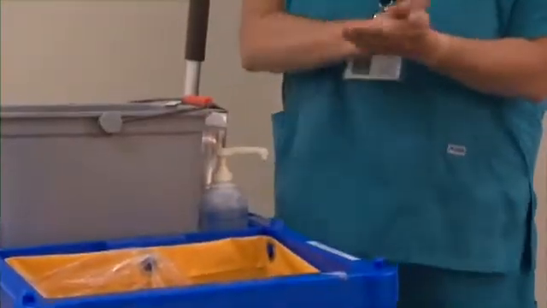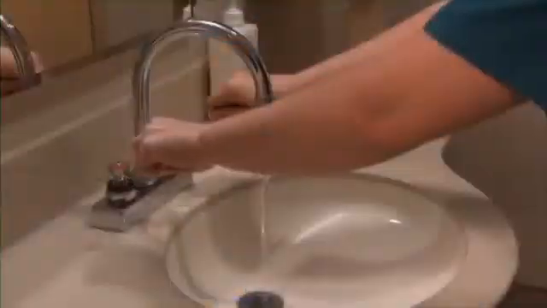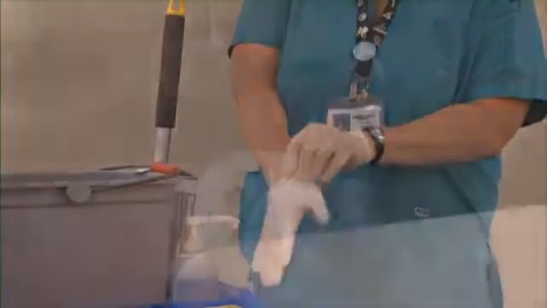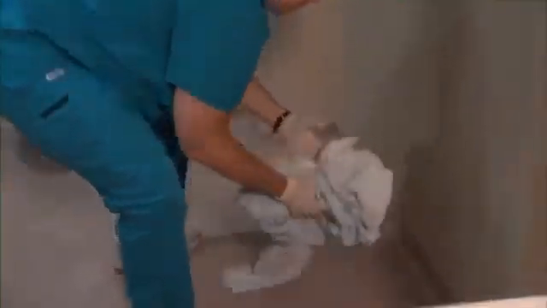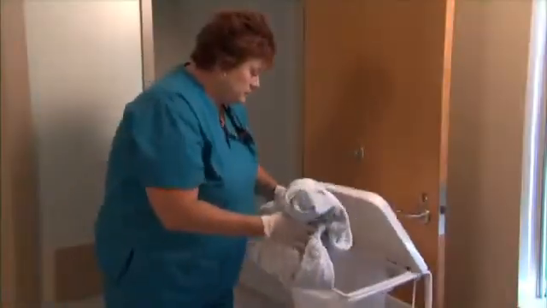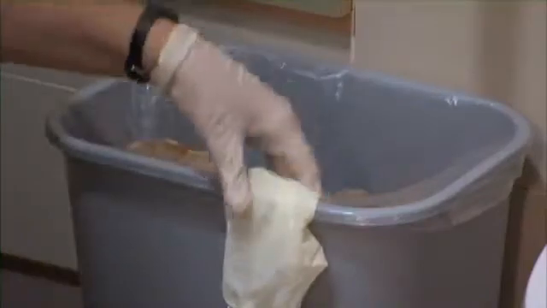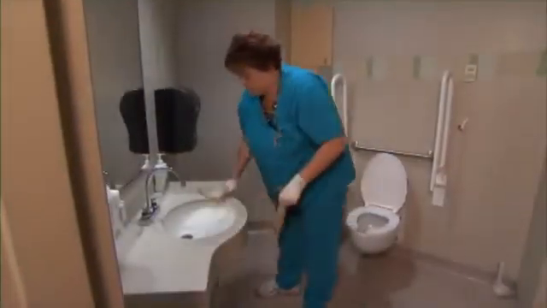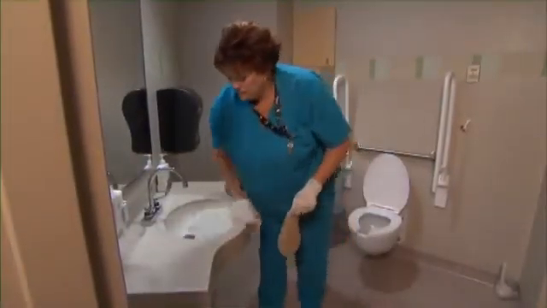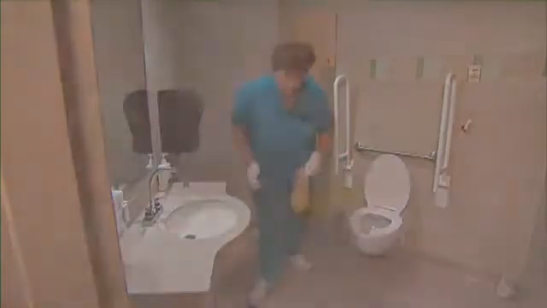Clean your hands with an alcohol-based hand rub. If your hands are visibly soiled, you must use soap and water to clean them. Put on gloves. Enter the bathroom and remove soiled linen from the floor and place in linen bag. Remove debris from the floor and place it in the waste receptacle.